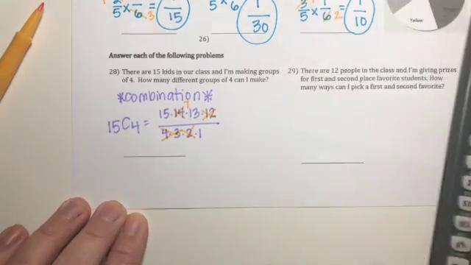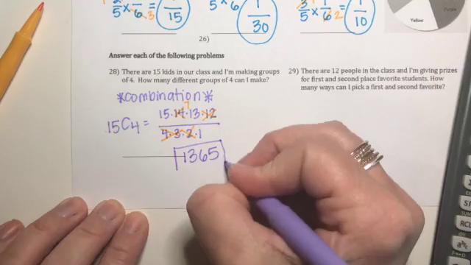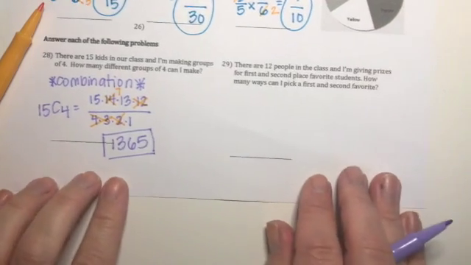And that gives me 1,365. Okay, so just out of 15 kids, there are 1,365 different groups of 4 that I could make.